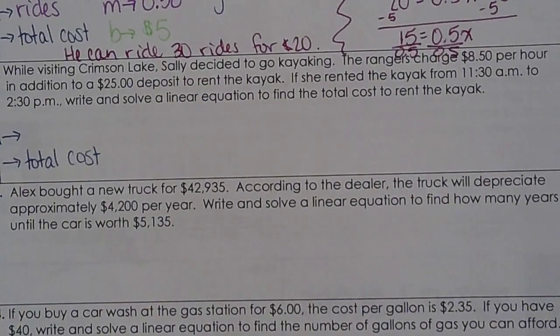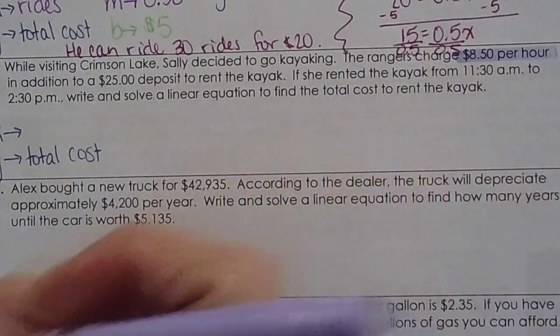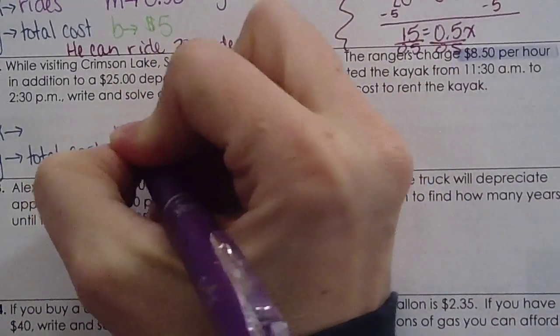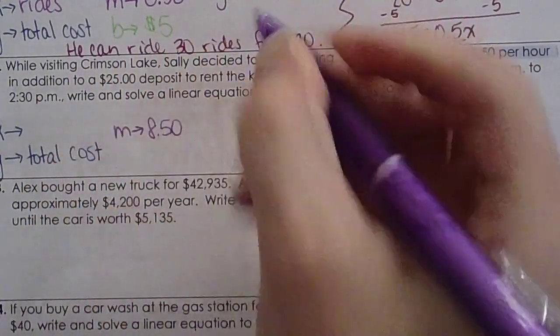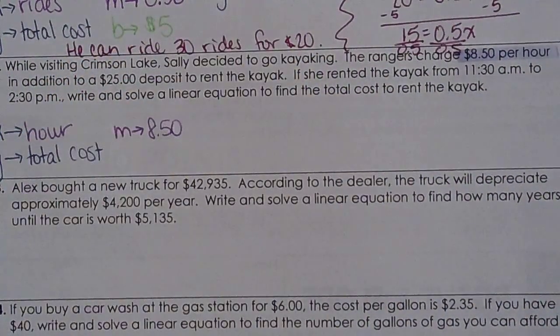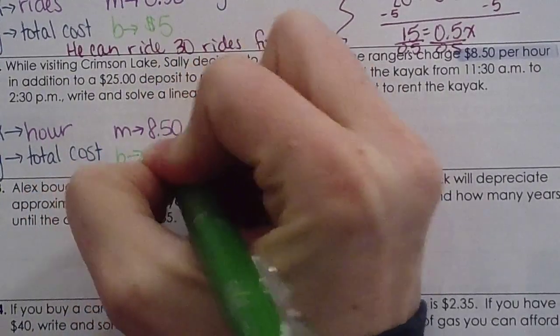Which one of those is my slope? The $8.50, because it says per. Exactly right. So I'm going to say M is $8.50, and $8.50 per hour. So I automatically fill X in at the same time. You have to show this. So then my $25 deposit, that's my B value, because that's how much it costs her just to show up.